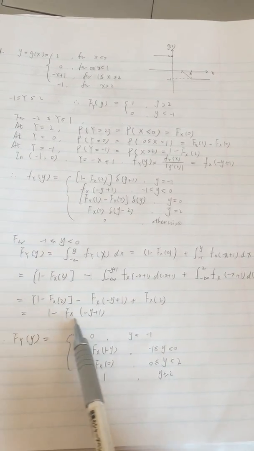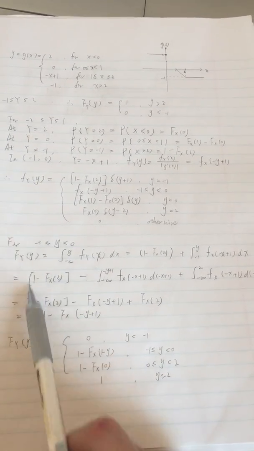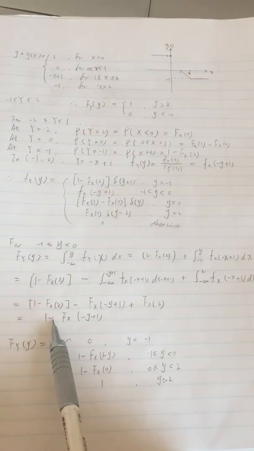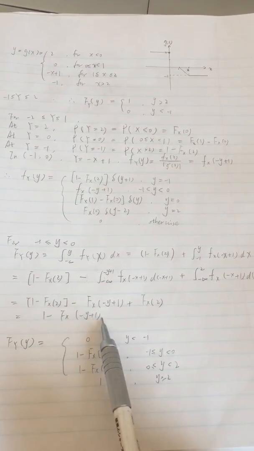Finally, we get the distribution function of y is equal to 1 minus Fx(-y plus 1).